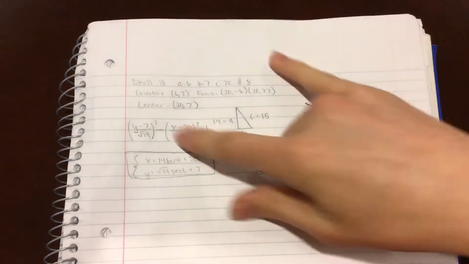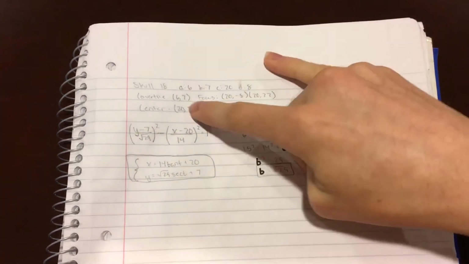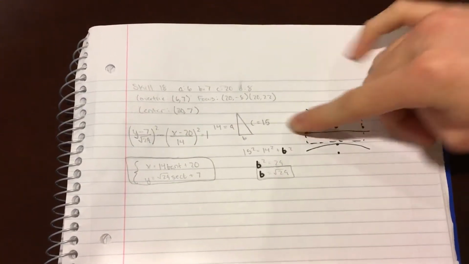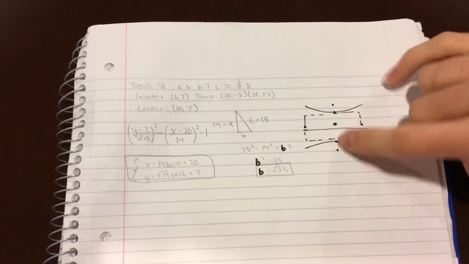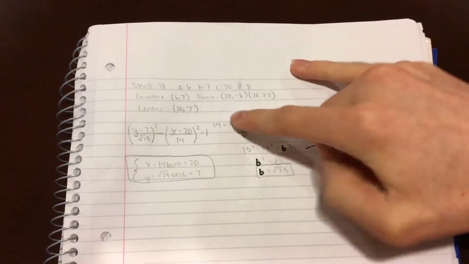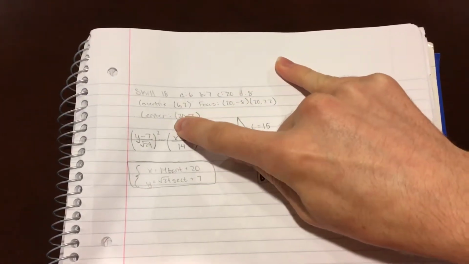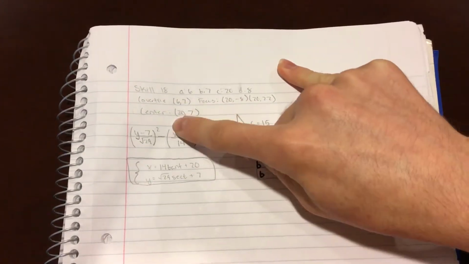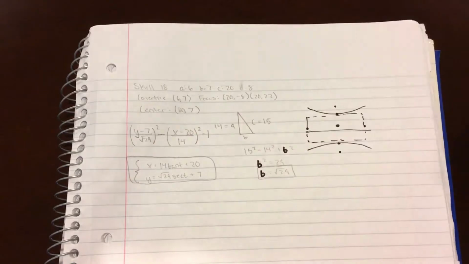Because I know that the center shares the y value with the covertice, since it lies along the same imaginary y line right here, and the x value with the focus, that same principle but an imaginary x line, I know that the x value of the center should be the same as this one, and the y value of the center should be the same as this one, which gives me my center of (20, 7).